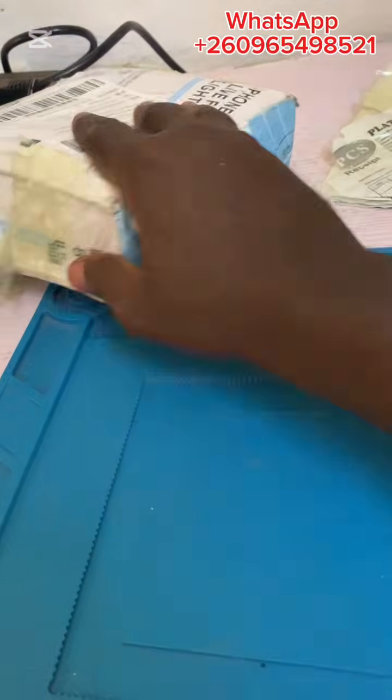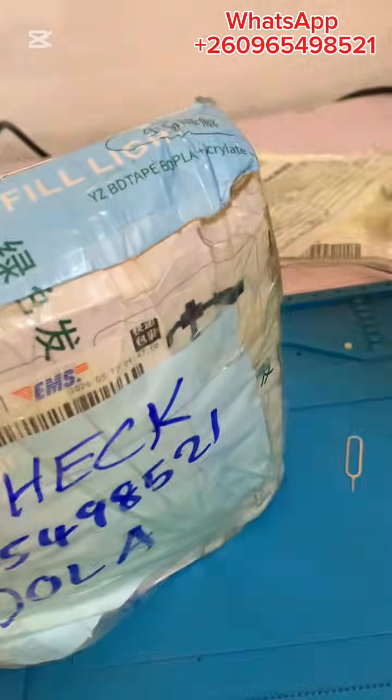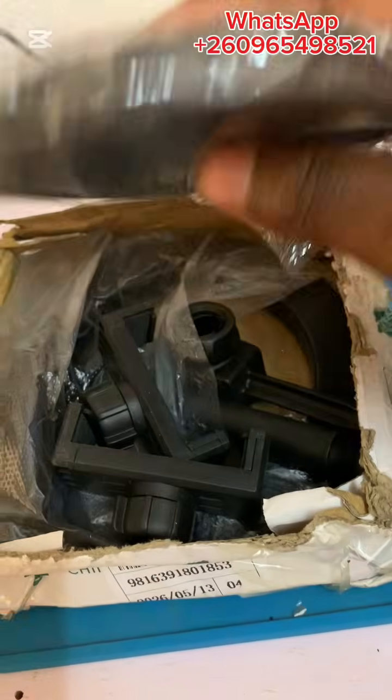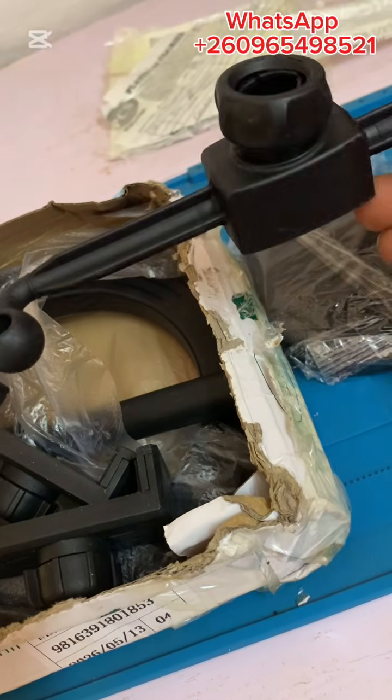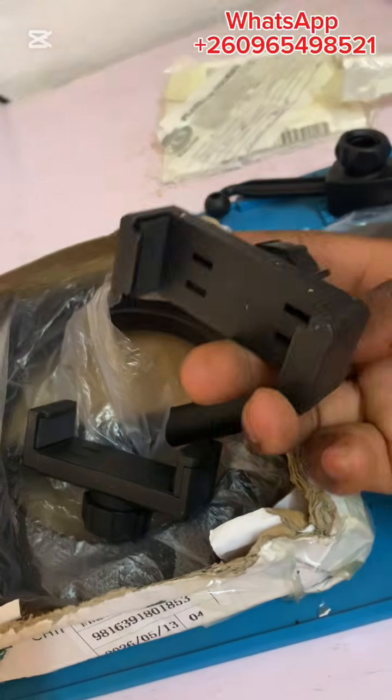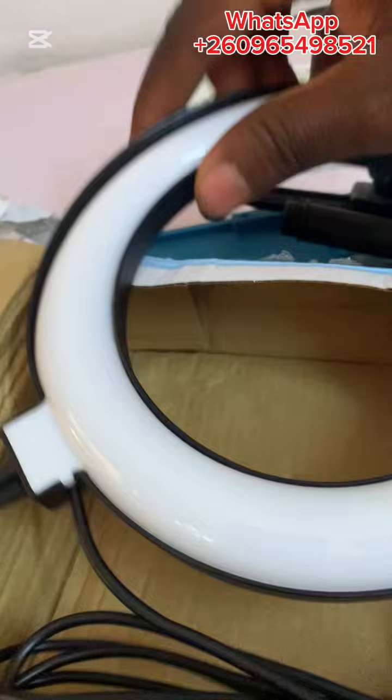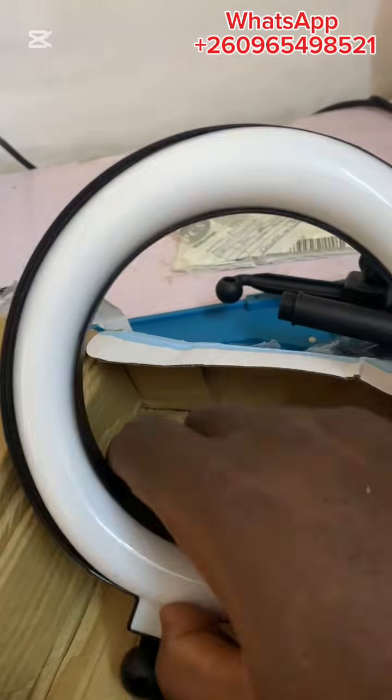So this is a phone holder order. This phone holder is for creating content. From the plastic you can see it has a base and the wing and some phone holders and a ring light. So this is what I will be using most of the time to create content.